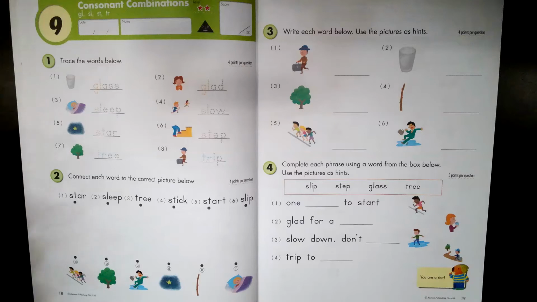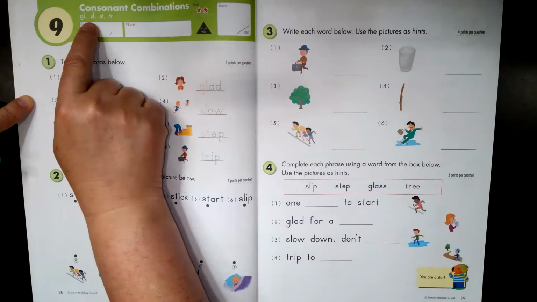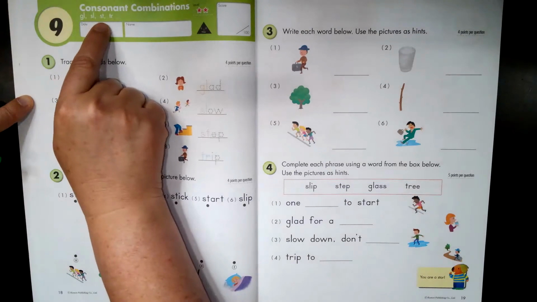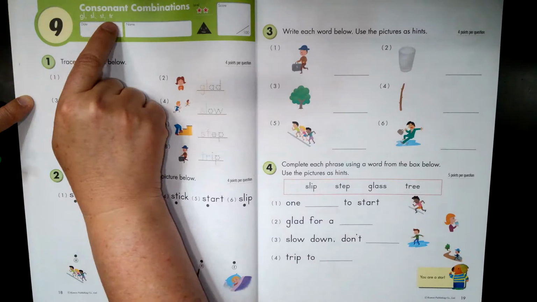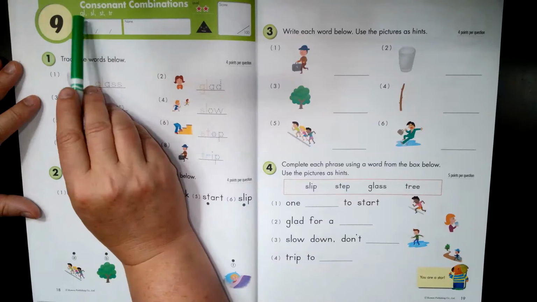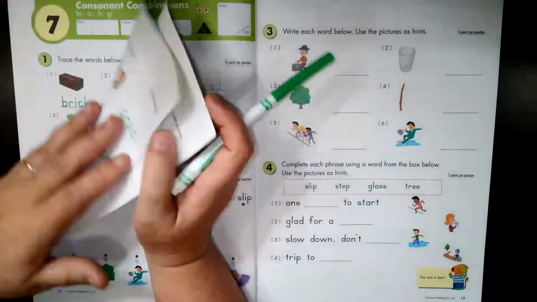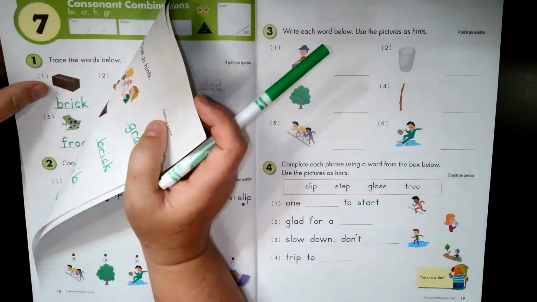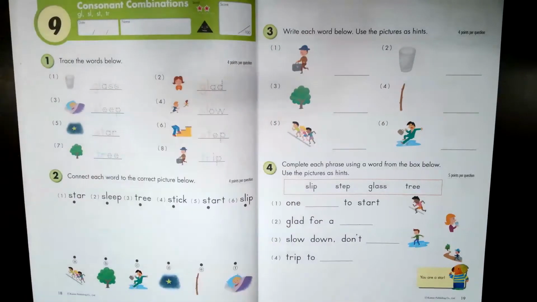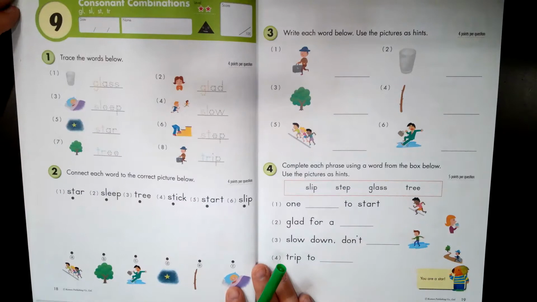We've made it to lesson 9. This is consonant combinations. We're looking at gl, sl, st, and tr. So two of these are new, and the gl and the sl are much like Unit 8 and Unit 7, where we're just blending those sounds together. These are all by themselves sounds. So they are independent sounds, but we say them quickly when we put them together.